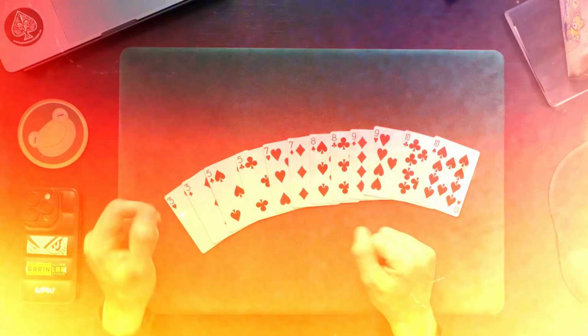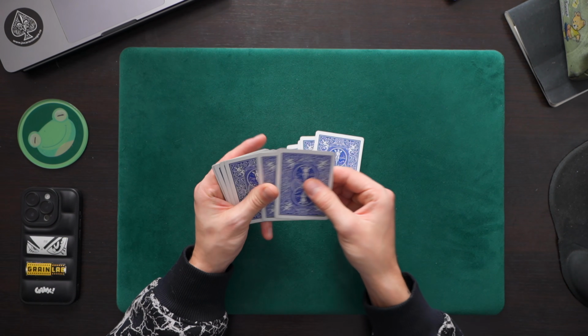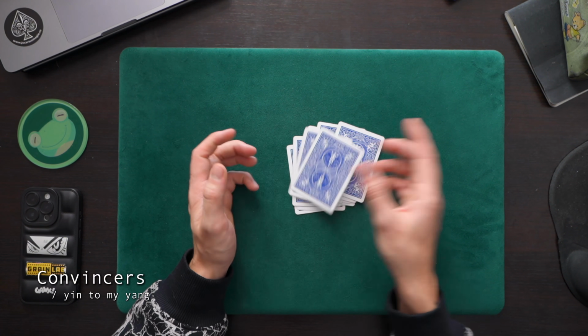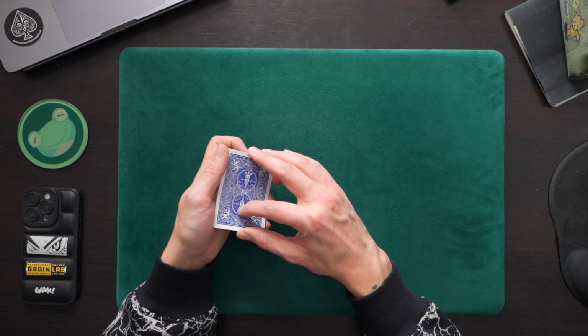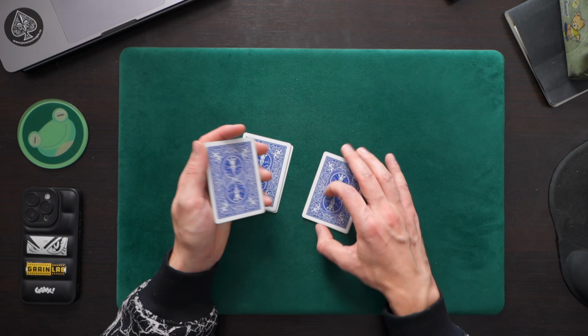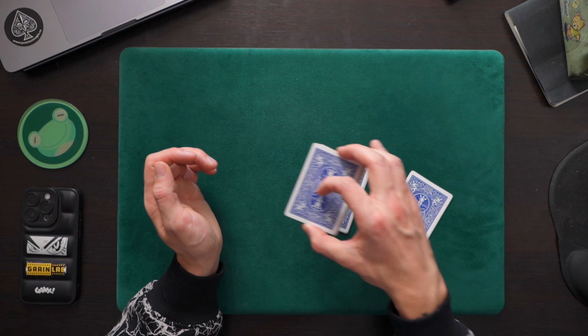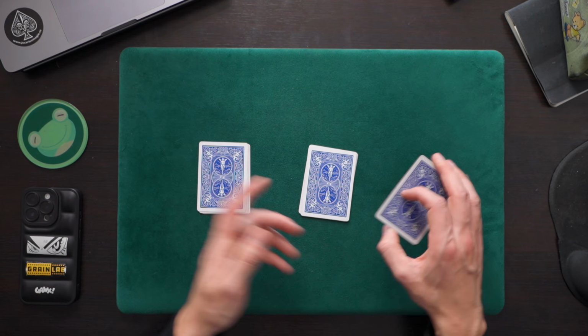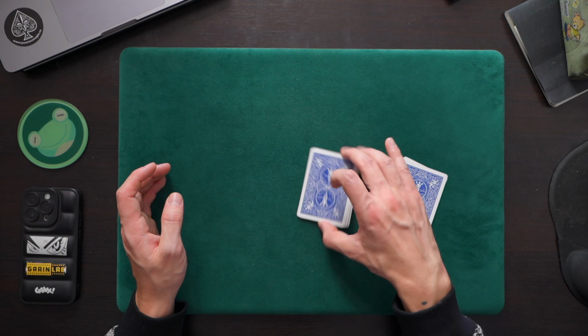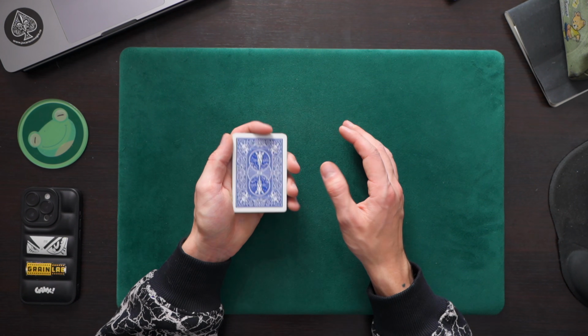Yin to my yang. If you would like to make the shuffling sequence a little bit more credible, what you can do is mix in a couple of false shuffles. So one thing that you can do is do the free cut principle, where you go like this from the top and then you pick them back up. So basically you're cutting from here, you're putting from the left to the right, and then you're picking them back from the left to the right, basically doing nothing.